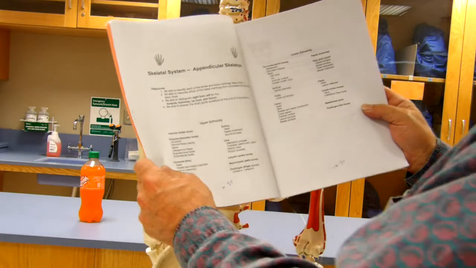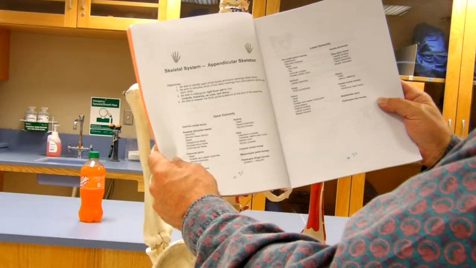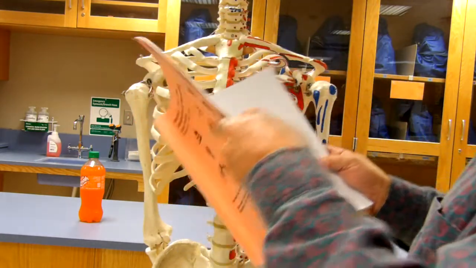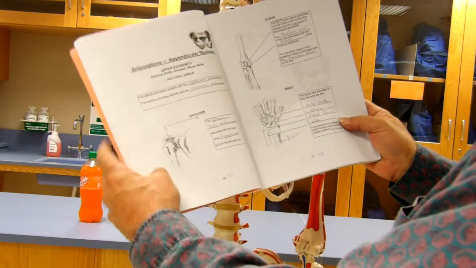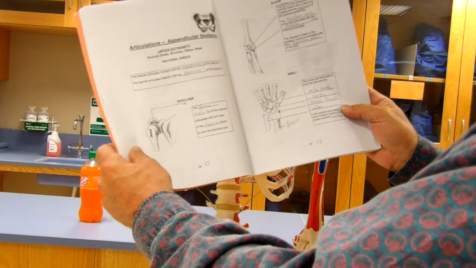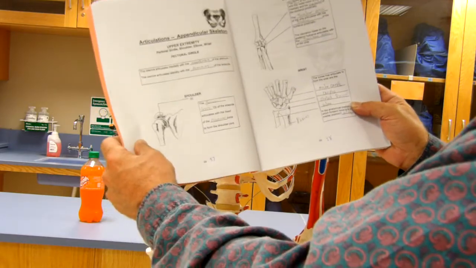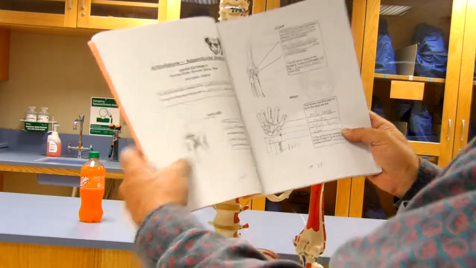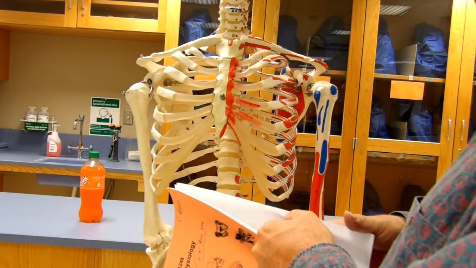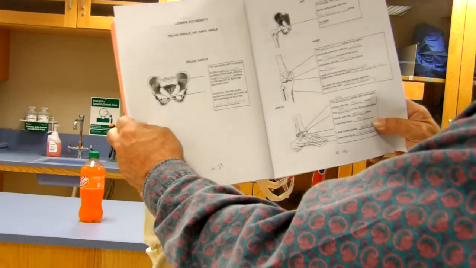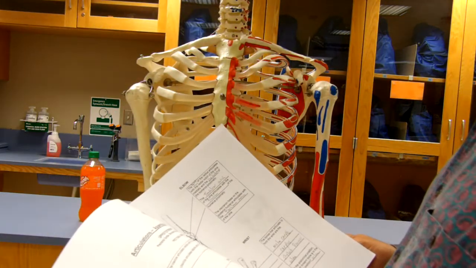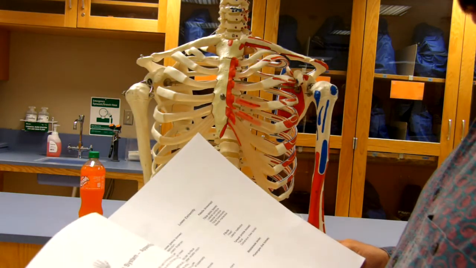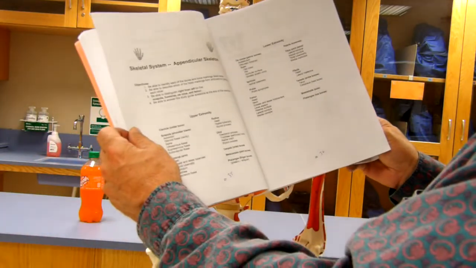Our next lab, lab number 5, will be on the appendicular skeleton. And what we're going to be primarily concerned with is on page 29 and 30, or yours is 37 and 38. We're going to get all these boxes filled in. And we're going to talk about how all of these bones come up and form joints, which we call articulations.